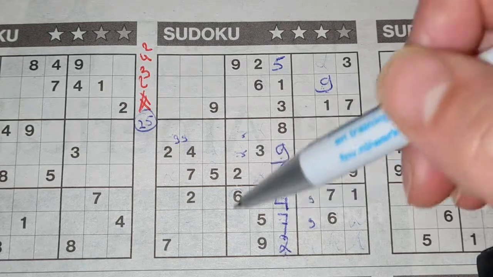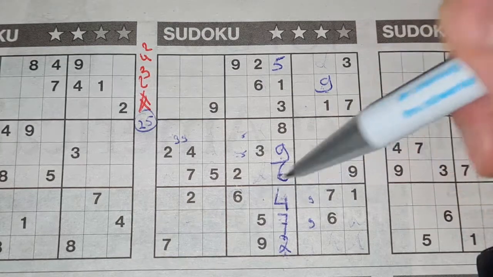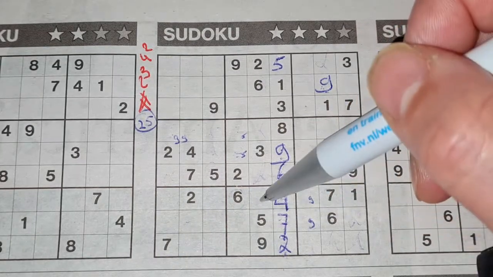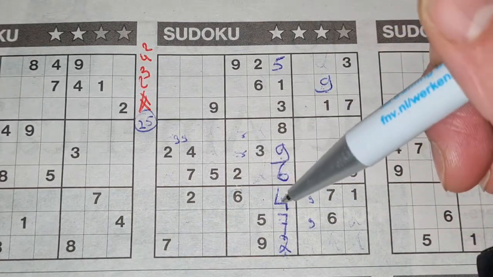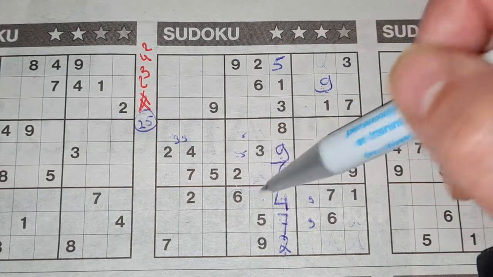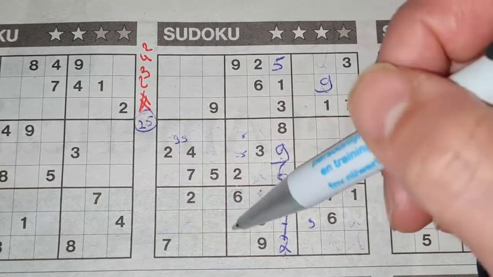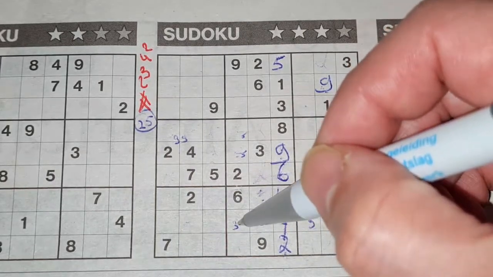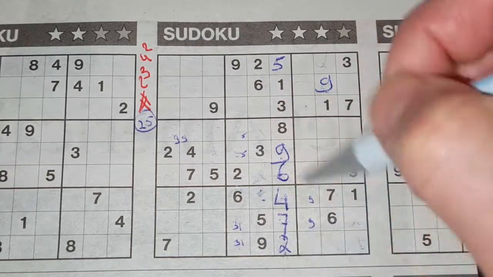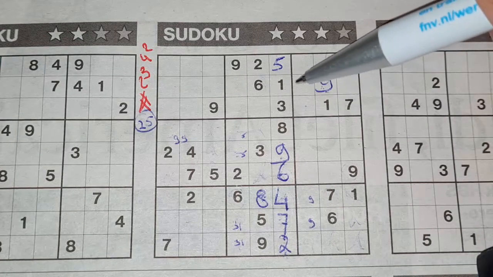Alright. So what are the other 3 missing numbers? 1 is missing, 3 is missing, and the 8 is missing. And look, this box cannot be a 3. This box cannot be a 1. So the 3 and the 1 go in those 2 boxes. So 1 digit left in this big square for the number 8. Alright.